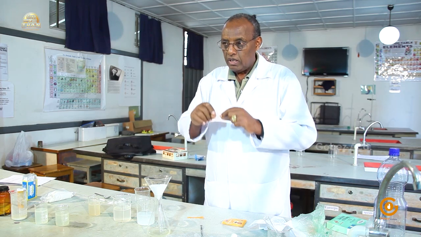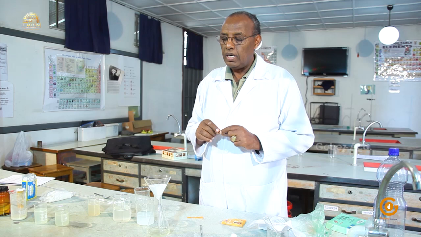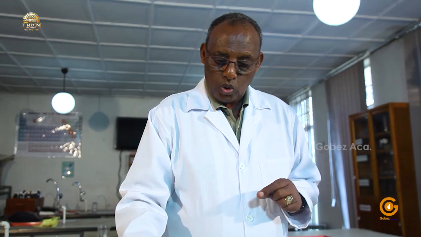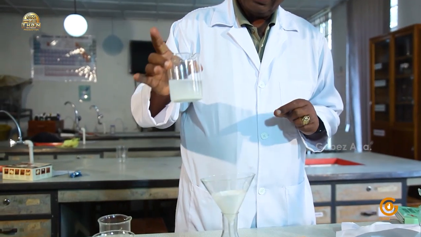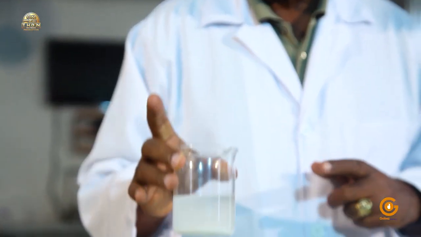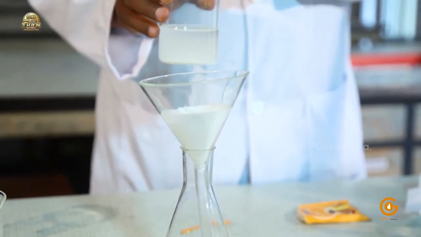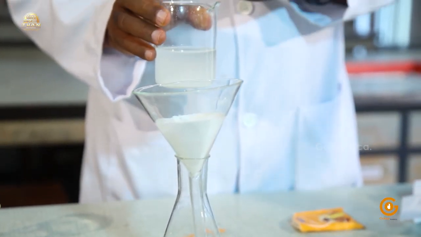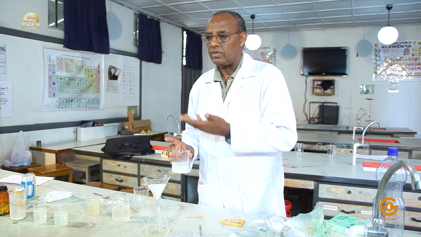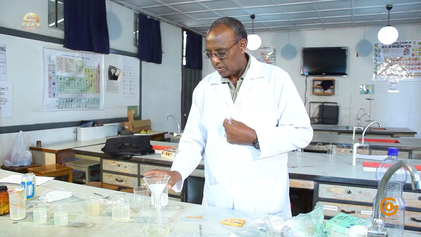When mixed, they made a white precipitate. That is not a simple physical process, it's a chemical reaction. When we dissolved sodium bicarbonate in water, it was different from the others. It produced gas. The gas was carbon dioxide.